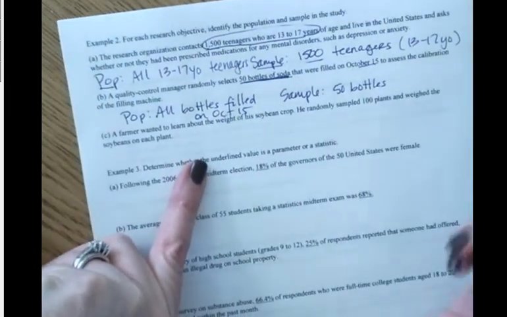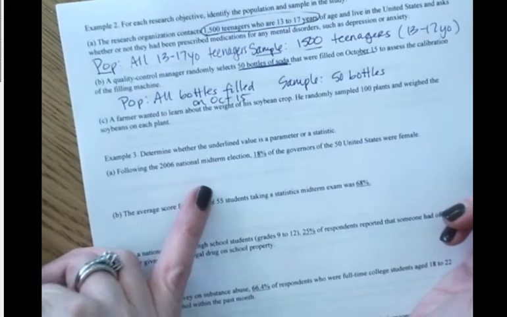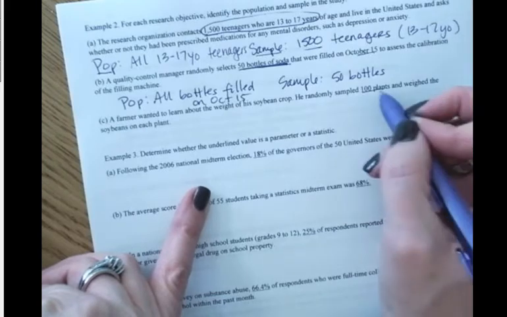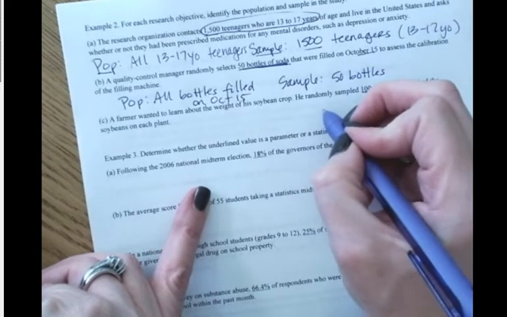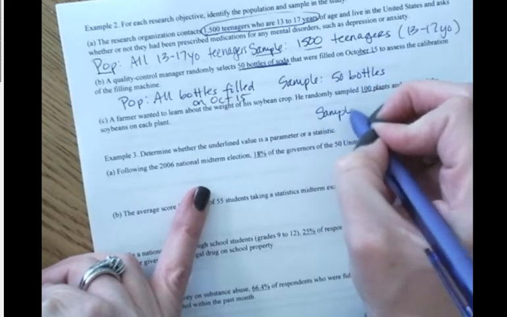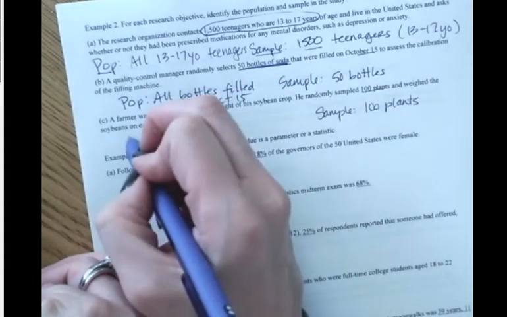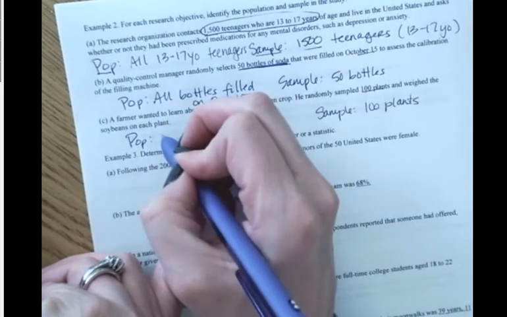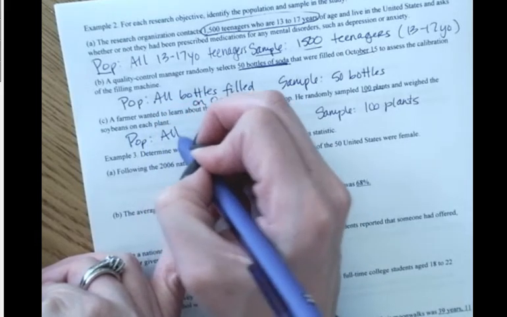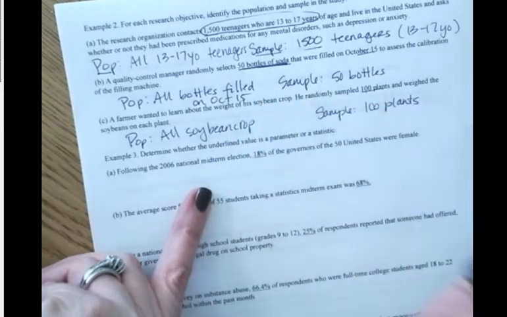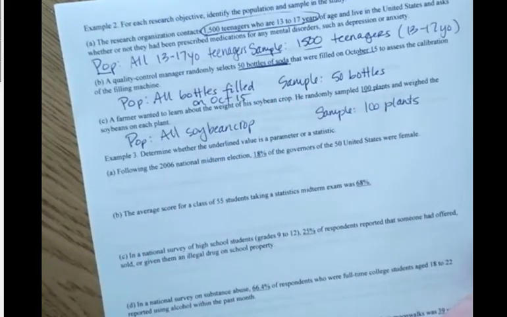All right. A farmer wants to learn about the weight of his soybean crop. He randomly selected 100 plants and weighed each soybean. So did he only have 100 plants? Probably not. So my sample is the 100 plants. But what is the population we're investigating? It is all his soybean crop. All his soybean crop.